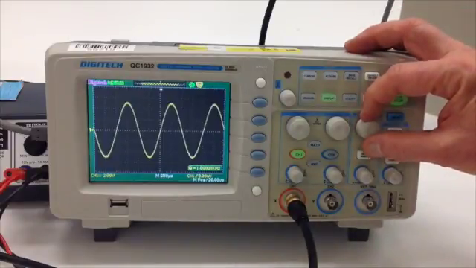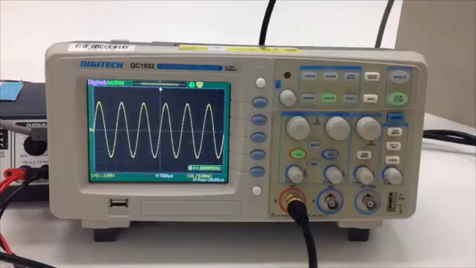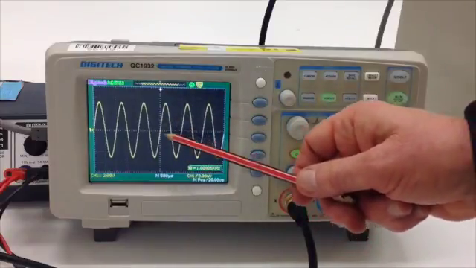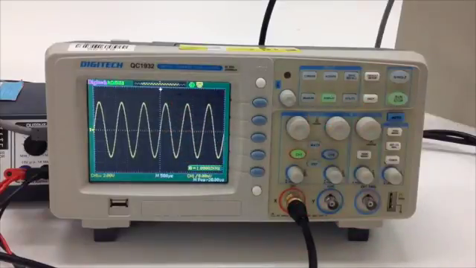Or I can go the other way. There we have 500 microseconds per centimetre. And now I'm seeing a full cycle is 2 centimetres. 2 times 500 is 1000, and so 1 thousandth of a second is there.